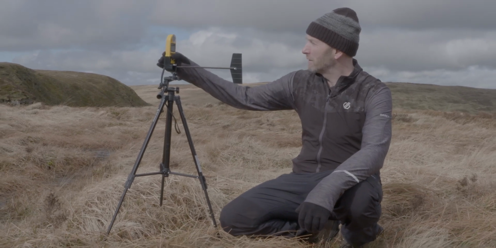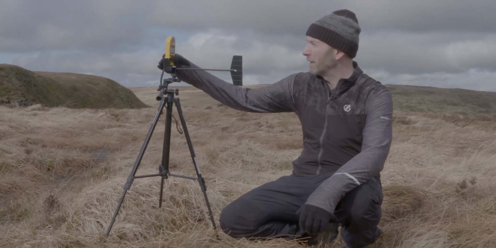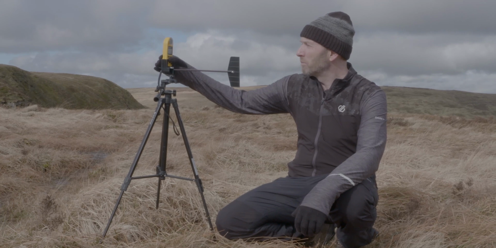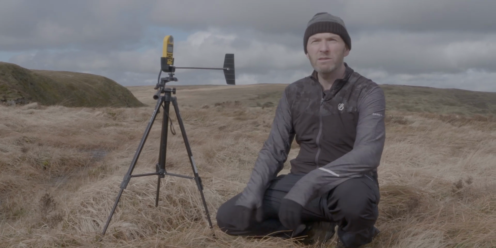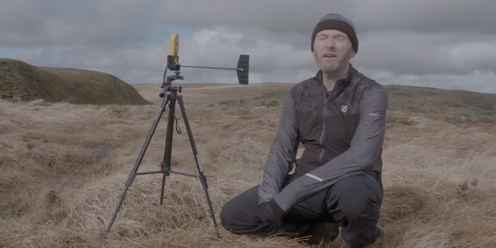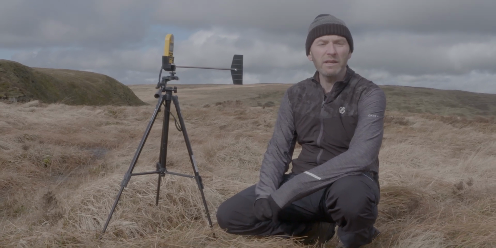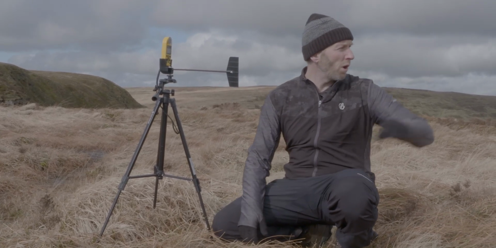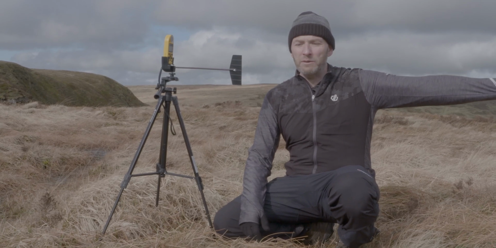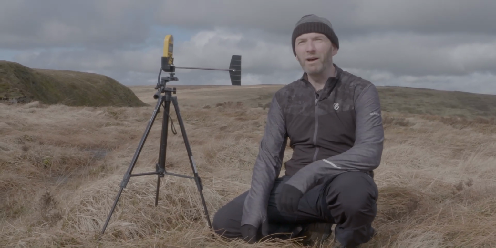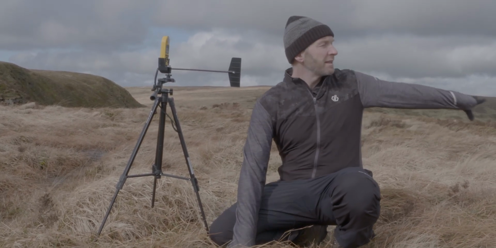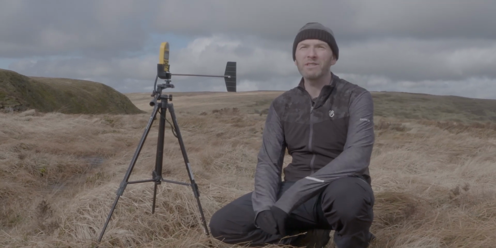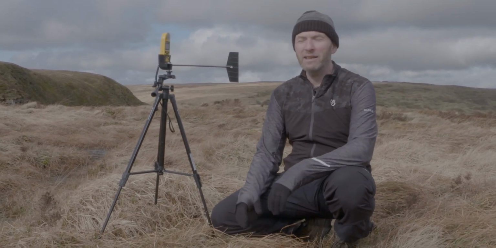Now, the other thing that's happened as we've moved up the hill is that it's become colder. The temperature here is 5.8 degrees Celsius, and that's a good bit colder than it was a little bit further down the ridge. It's slightly warmer than it was when we talked down in the dip, and that's because it's later in the day. The sun has been heating up the atmosphere.